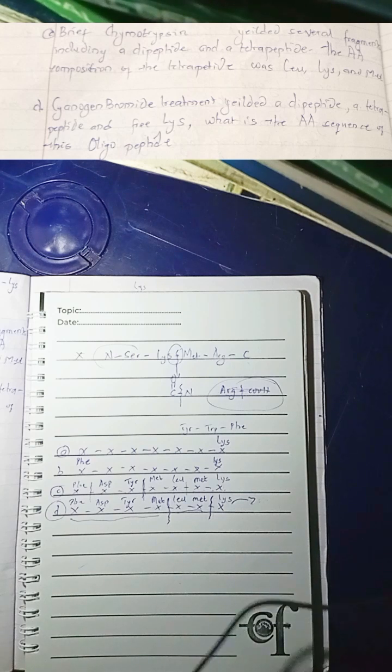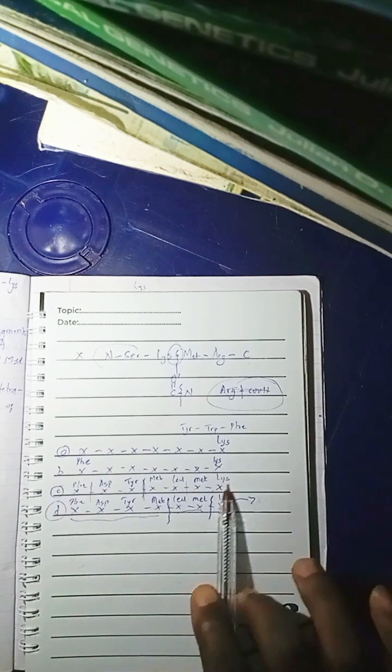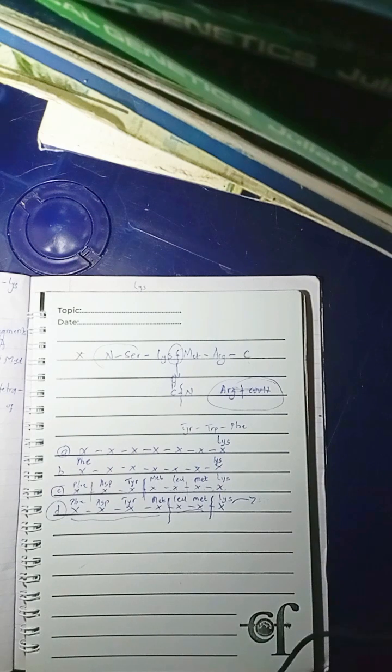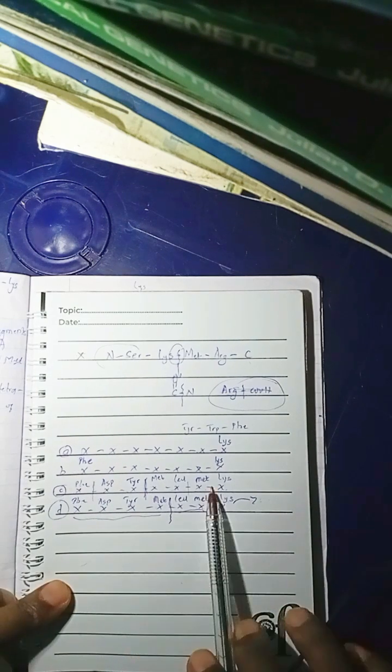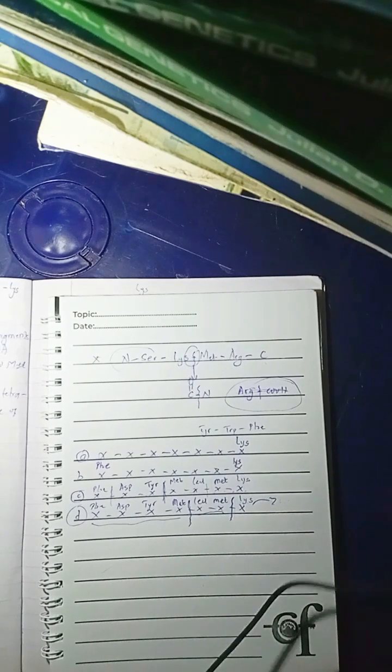So when they say this one broke and yielded a tetrapeptide and a dipeptide, you illustrate it with X and try to find out which side can be broken to give a dipeptide and a tetrapeptide. So when I drew this one, I tried to find out where I can break, but you also have to understand the English. It says several fragments including, which means it was not just a dipeptide and a tetrapeptide, there was something else.